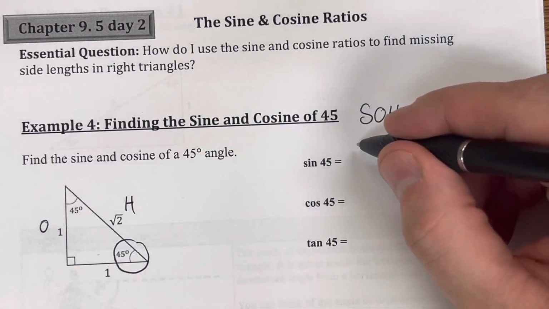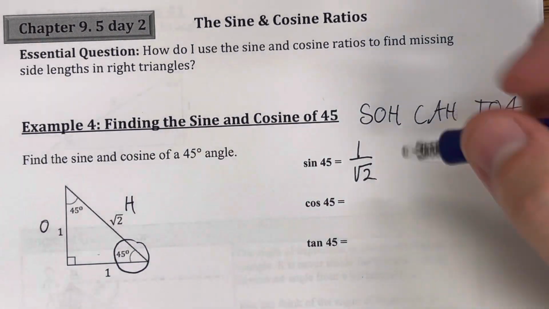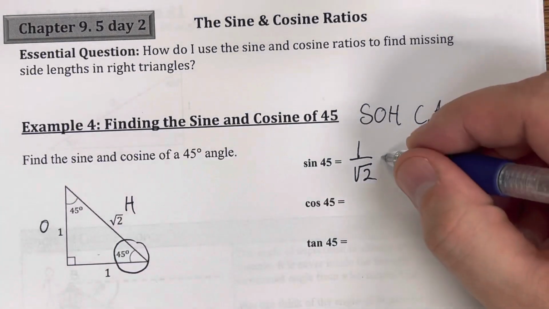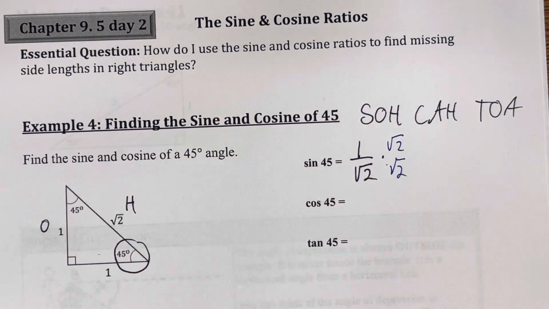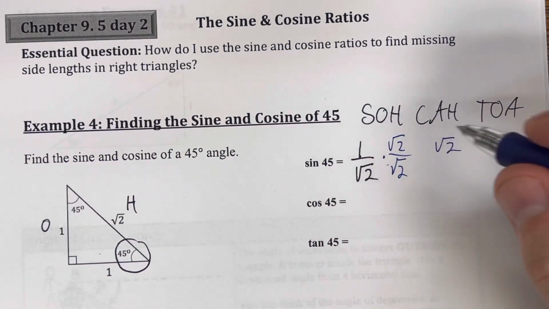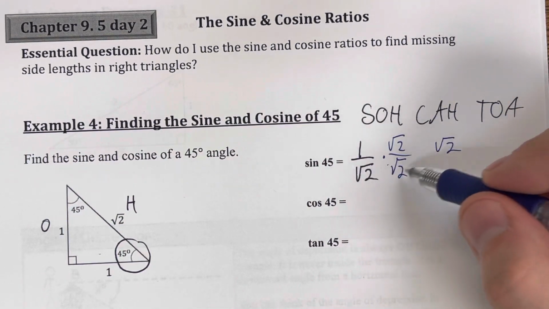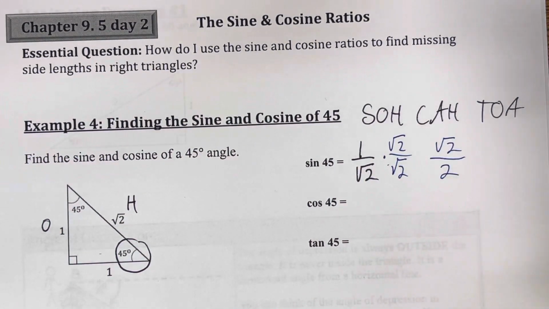So the sine of 45 is equal to 1 divided by the square root of 2. Now I have to rationalize the denominator. So I will multiply both the top and the bottom by the square root of 2. On the top, I'd have the square root of 2. On the bottom, square root of 2 times the square root of 2 is the square root of 4, which is 2. So it's root 2 over 2.